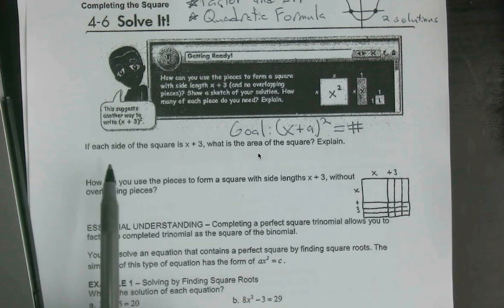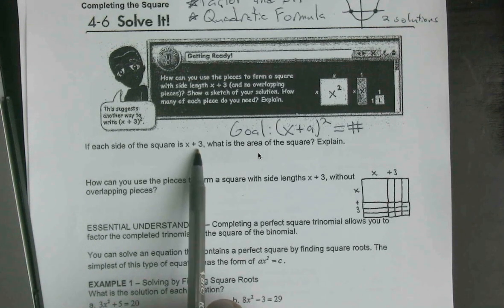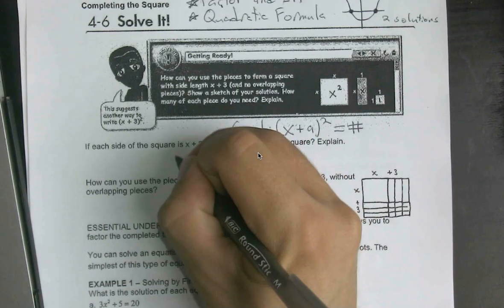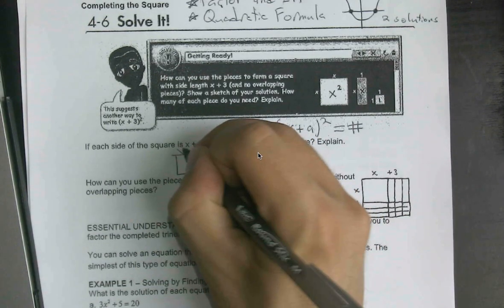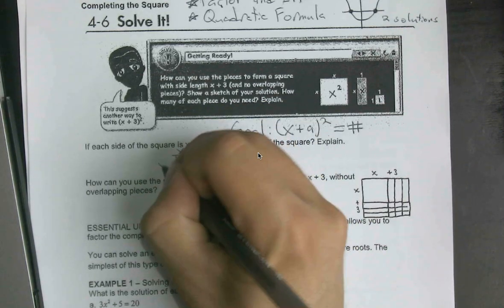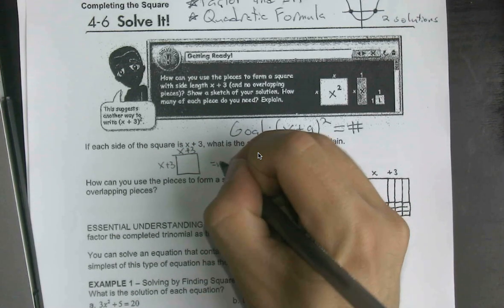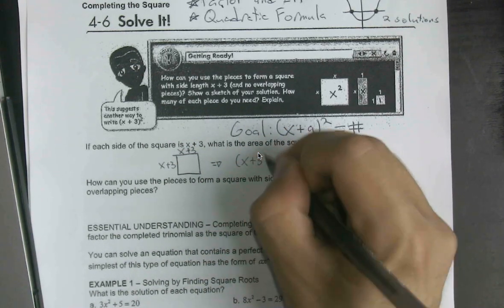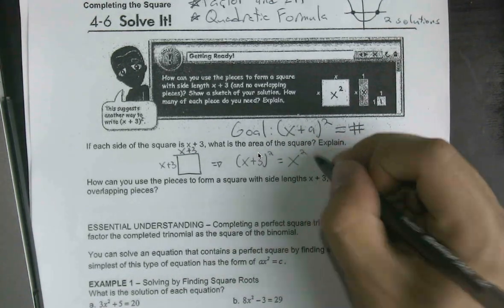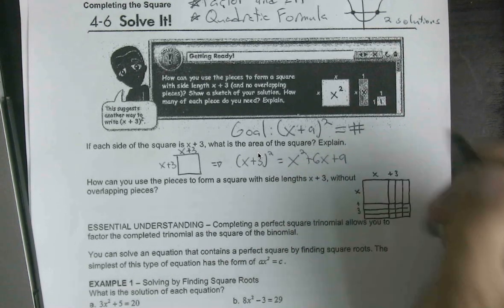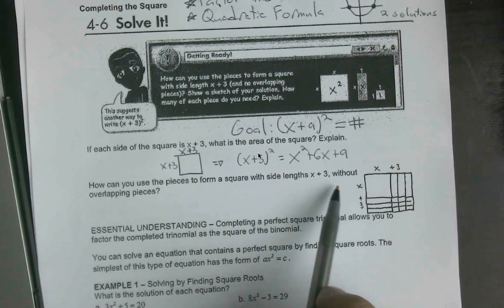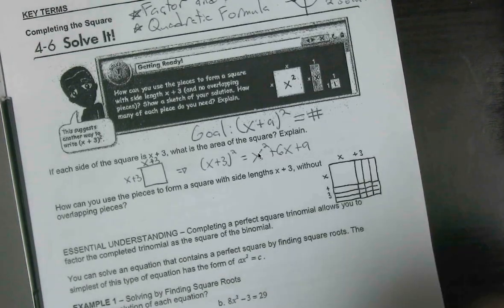With the example seen here, if each side of the square is x plus 3, what is the area of the square? Well, we can draw this out. If we have this square, this side's x plus 3 and this side is x plus 3, so pretty much x plus 3 being squared. If you use foiling or the box method, this gets you x squared plus 6x plus 9. It then asks us, how can you use the pieces to form a square with side lengths x plus 3 without overlapping pieces? This could show that.